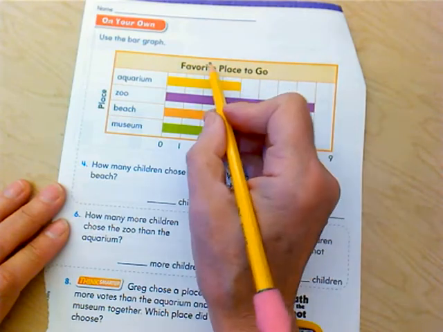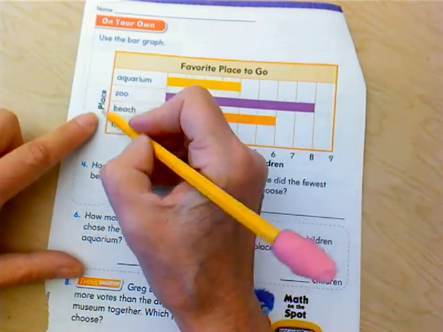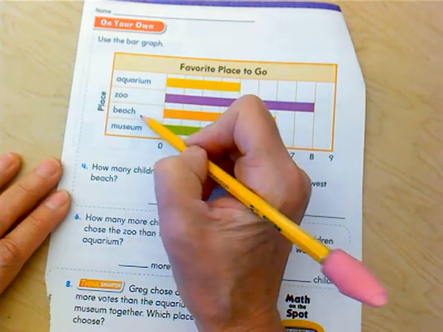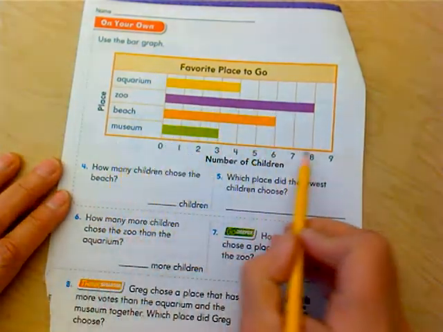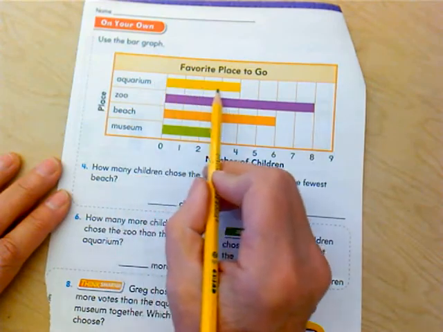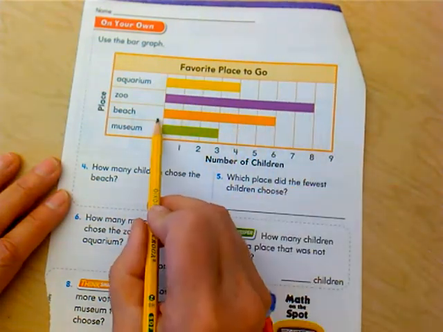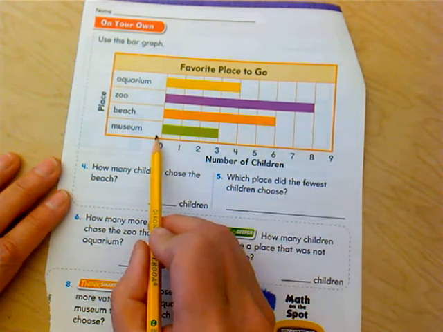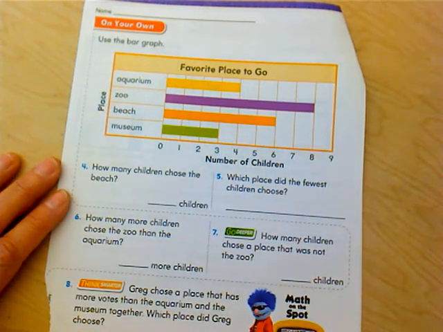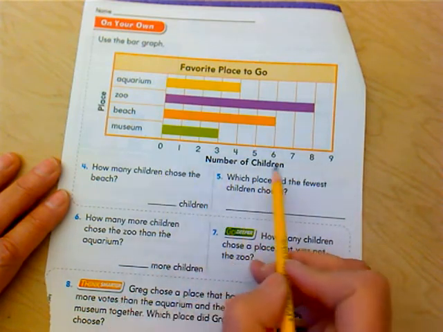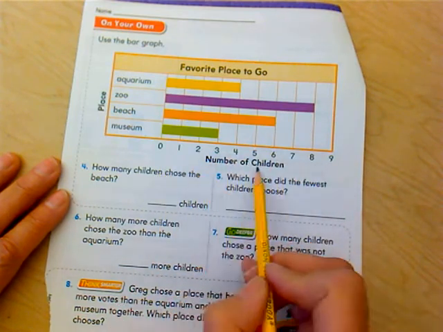Favorite places to go. Here's the places, and it even says in our title, we have the aquarium, the zoo, the beach, and the museum. You'll need to figure out how many children like to go to the aquarium, how many children like going to the zoo, how many children like going to the beach, and how many kids liked going to the museum, because the numbers down below are represented here as the number of children.